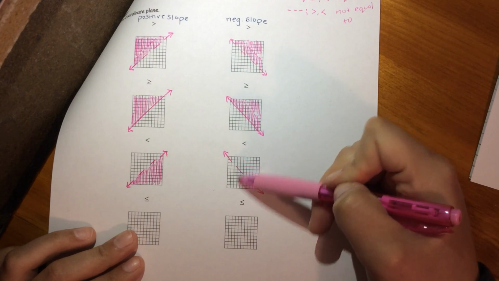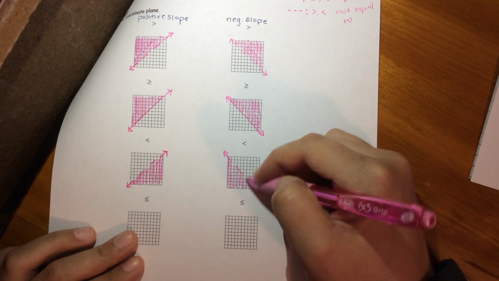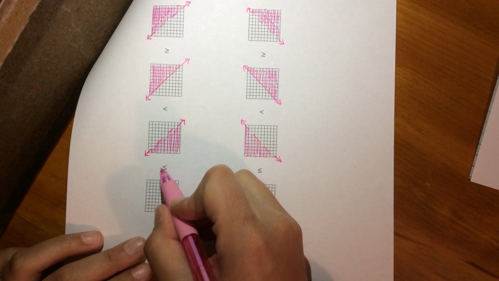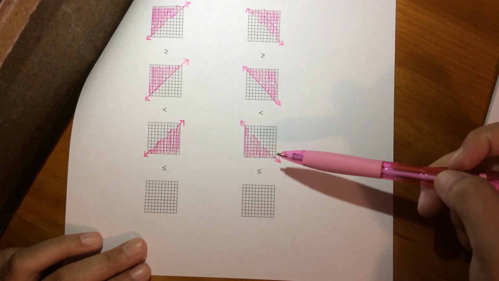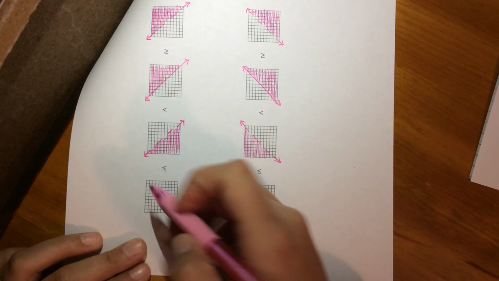Negative slope, I went down below my line again because it's less than. Shade in the area, and I can still see that I have a dashed line. So last two, less than or equal to. The only difference between these last two graphs and these two graphs is that it's less than or equal to, which means my line is going to be the only thing that changes.